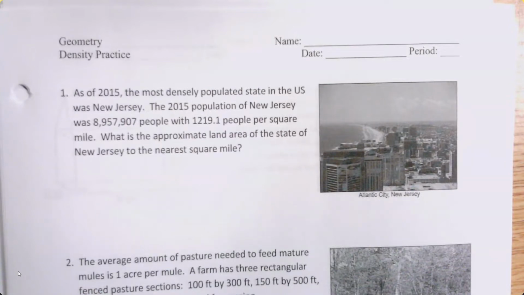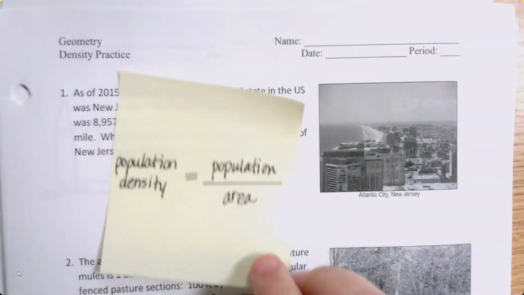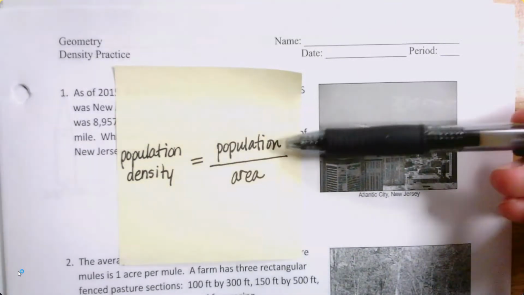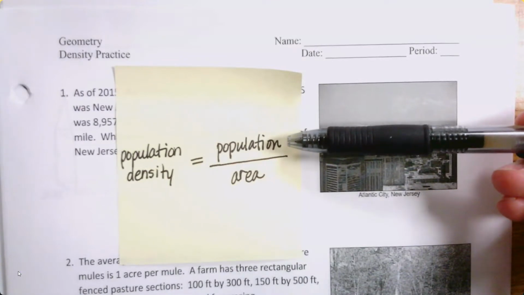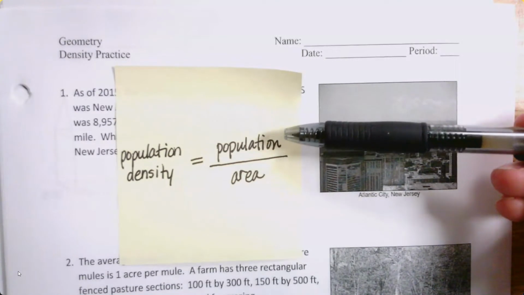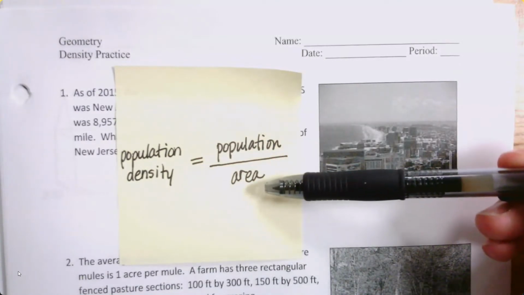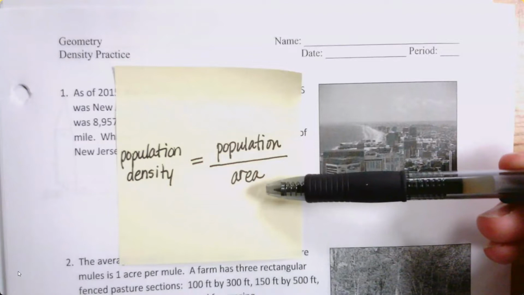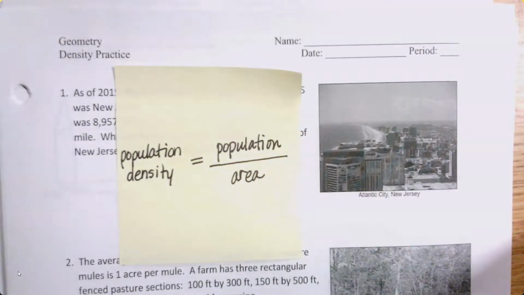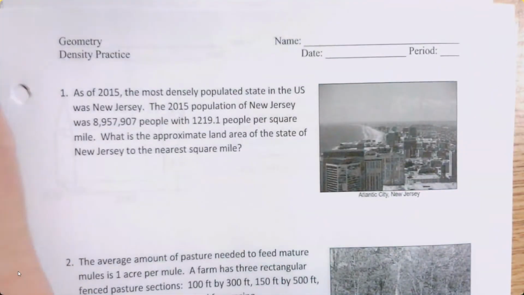Now when we talk about density, we're generally talking about one of two things. One is population density. If we're talking about population density, then it's the population, and that can be the number of people, number of squirrels, however many things you have, over the area. Okay, so like two-dimensional area, like area of a rectangle or a circle or a square or a triangle. All right, and you might not even know what the shape is. They just might tell you what the area is.